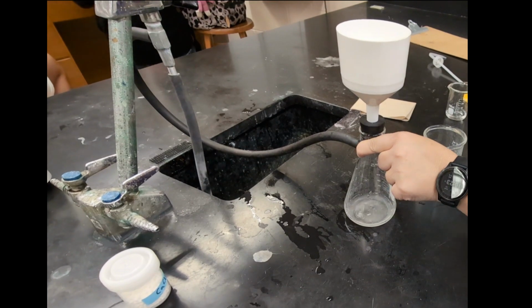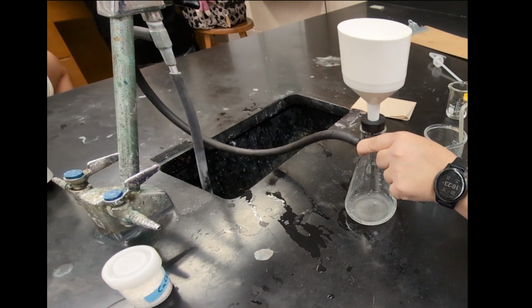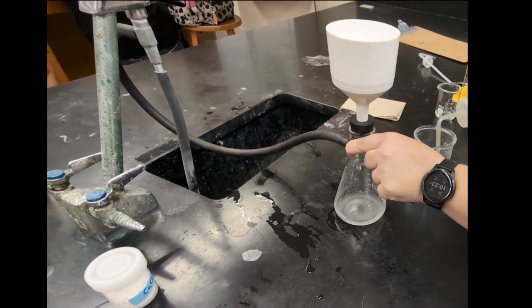I'm also going to give the beaker a good rinse with some deionized water just to make sure I've got all of the precipitate out.